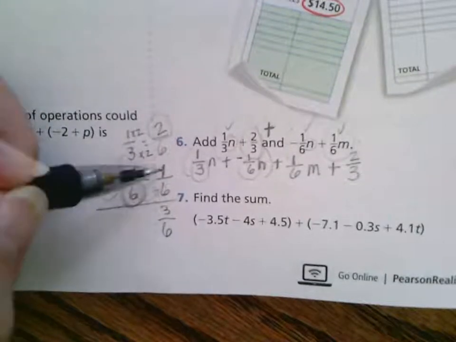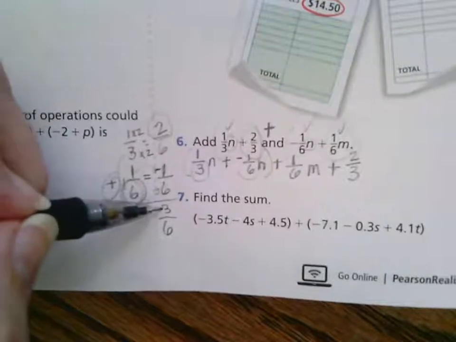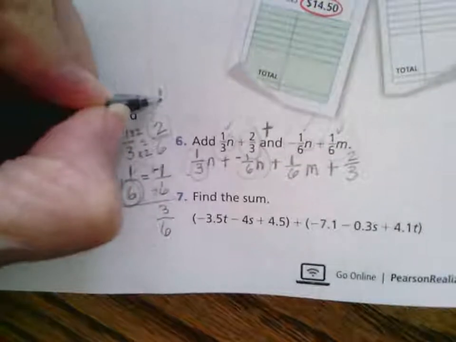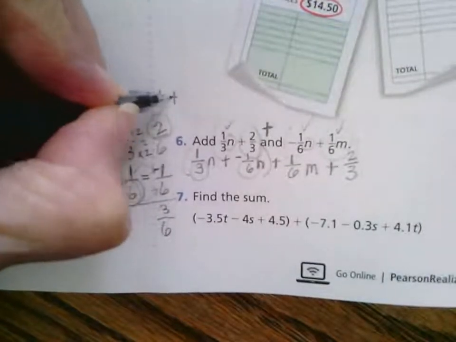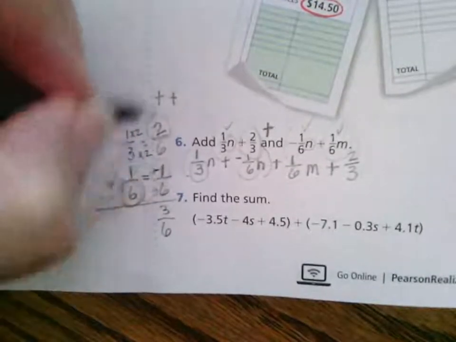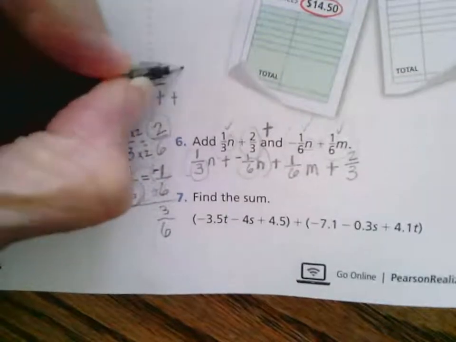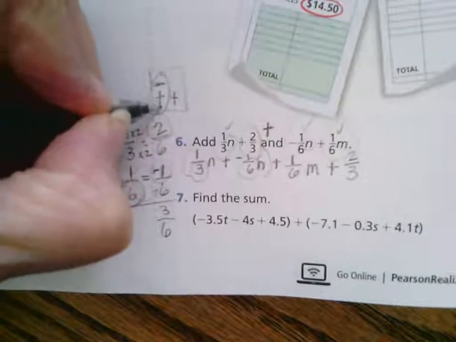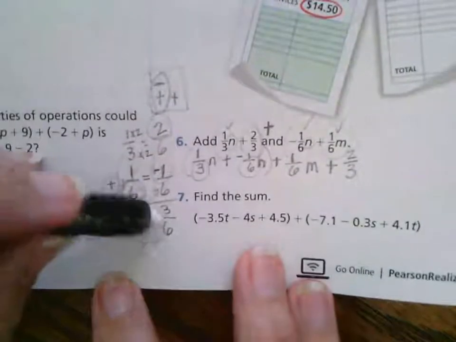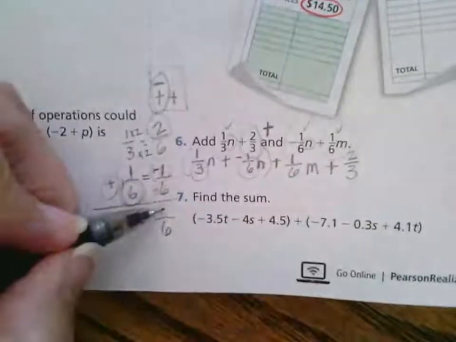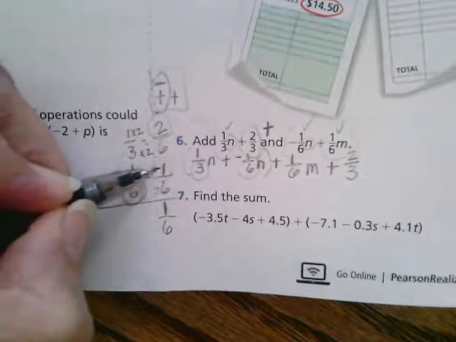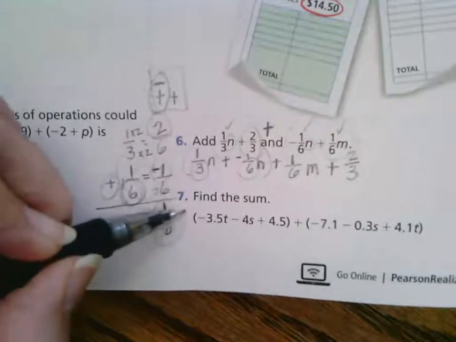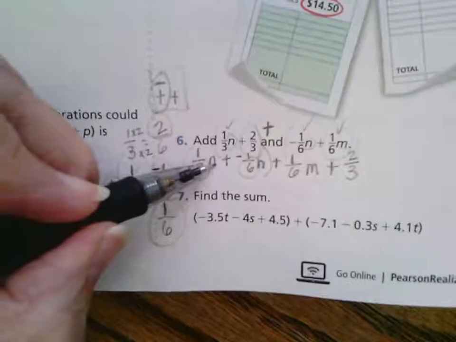2 plus a negative 1 is not 3. Positive 2 plus a negative 1 is, this is a 0 pair, positive 1. So this answer down here is positive 1 because this actually was a negative 1/6. So my answer is 1/6 n.